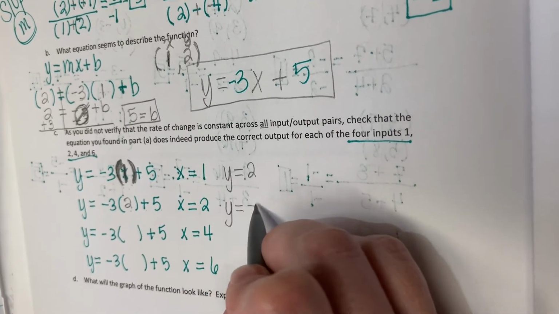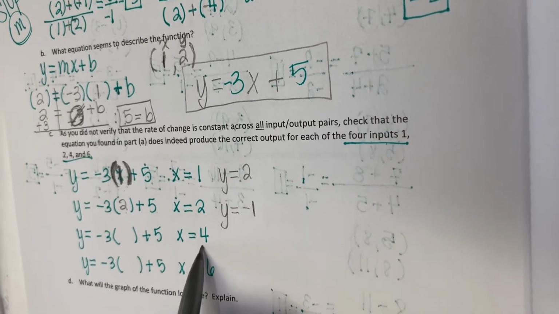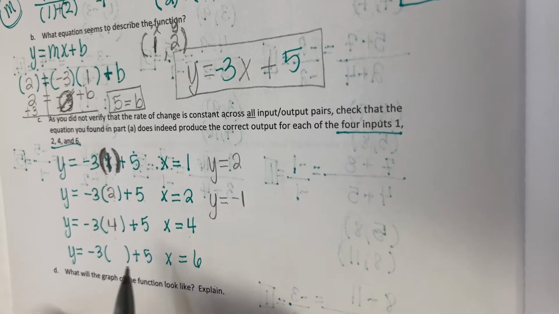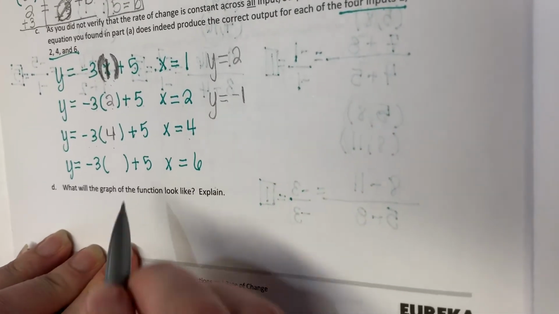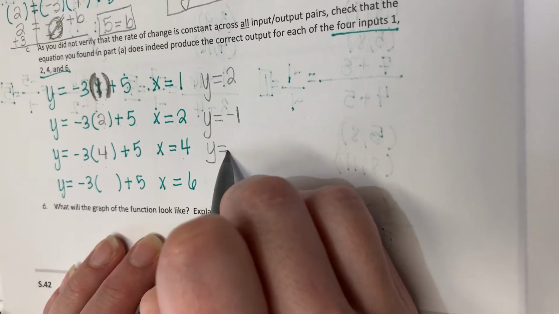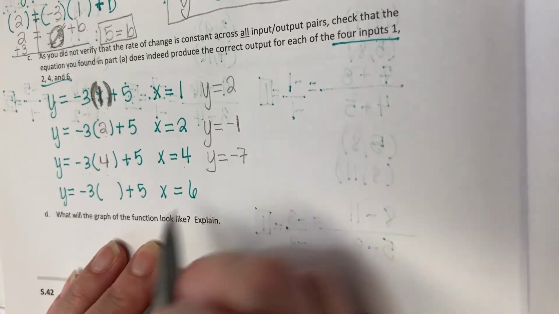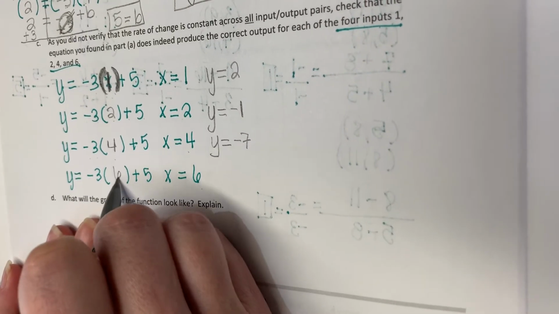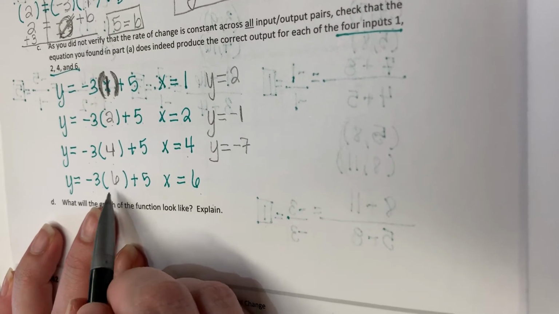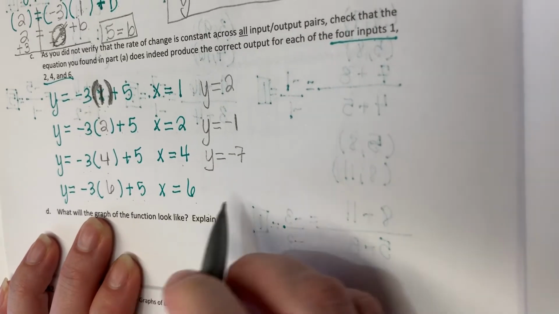So y is equal to negative 1. Right here, they want x to be 4. So what's negative 3 times 4? And then negative 12 plus 5. Negative 7. And then right here, x is going to be 6. So what's negative 3 times 6? Negative 18 plus 5. Negative 13.